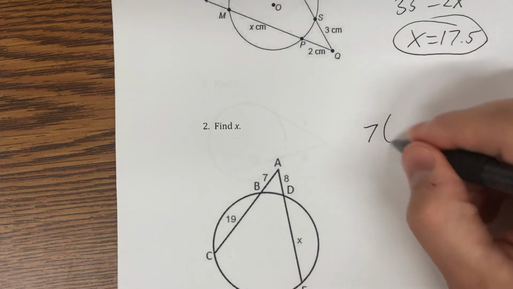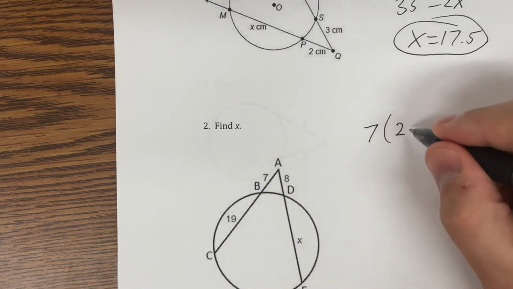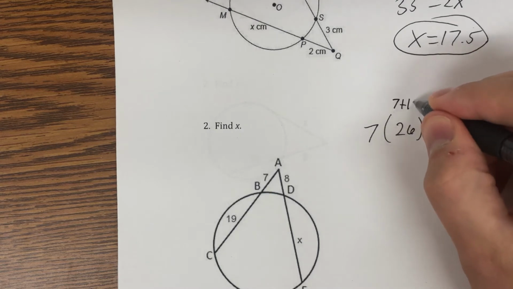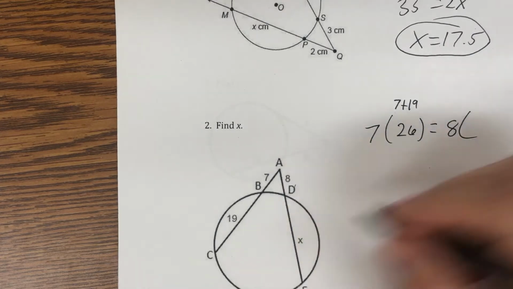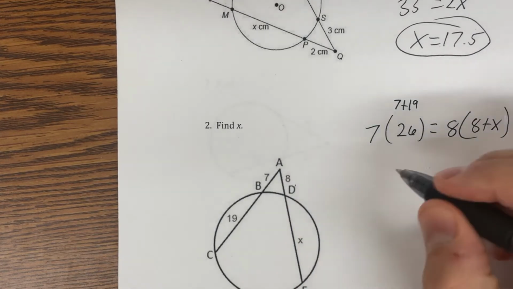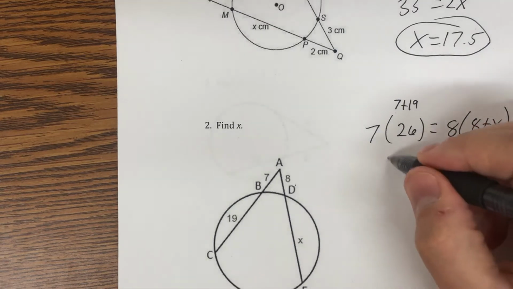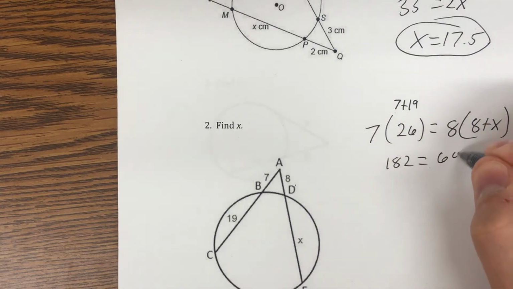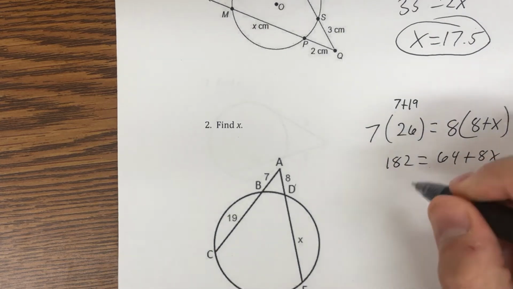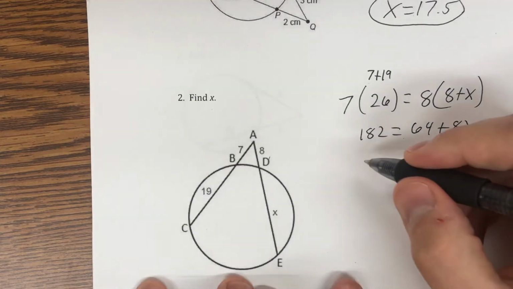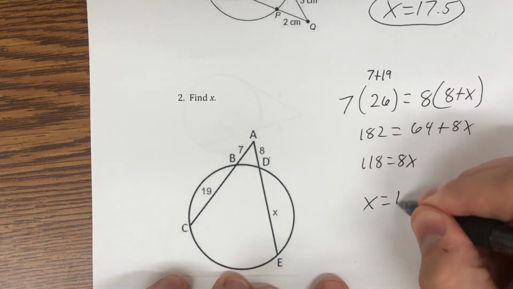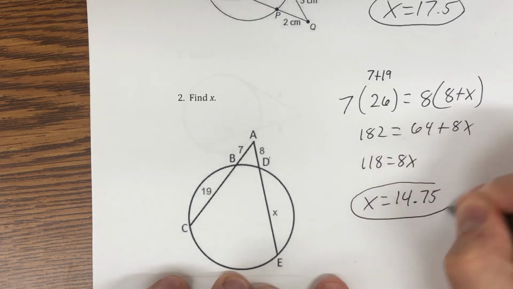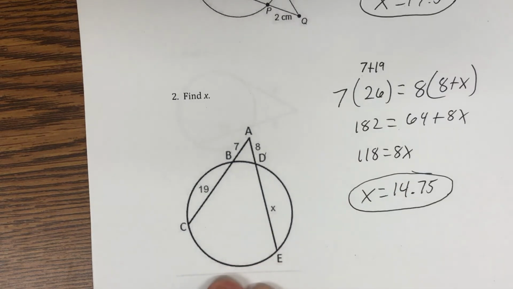Outer 7 times the whole thing, 7 plus 19, 26. Added the two parts together, equals outer part, 8, times the whole thing, 8 plus x. Now when I solve, 7 times 26 is 182 equals 64 plus 8x. Subtract, 118 equals 8x. And x is 14.75. Okay, so outer times the whole equals outer times the whole. That's with our two secants.